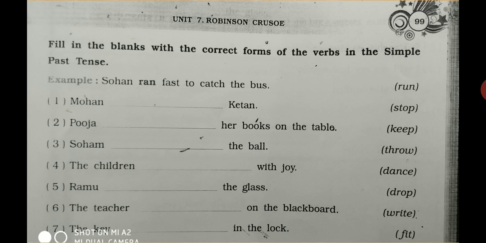Mohan dash Ketan. What is in the bracket? Stop. And what will be the answer? Stopped. Pooja dash her books on the table. What is there in a bracket? Keep. And what is the past form of keep? Kept. Understand? You have to just write the past form of the given verb. Soham dash the ball. What is there in a bracket? Throw. What will be the past form of throw? Threw.